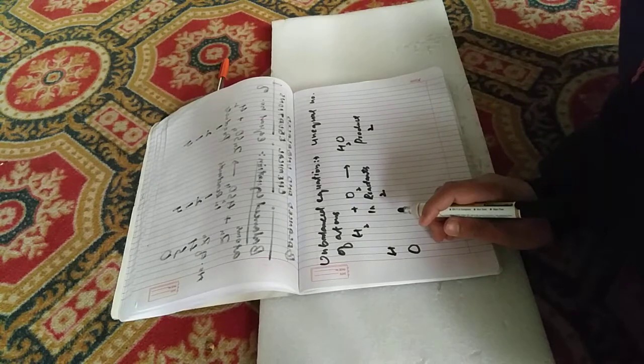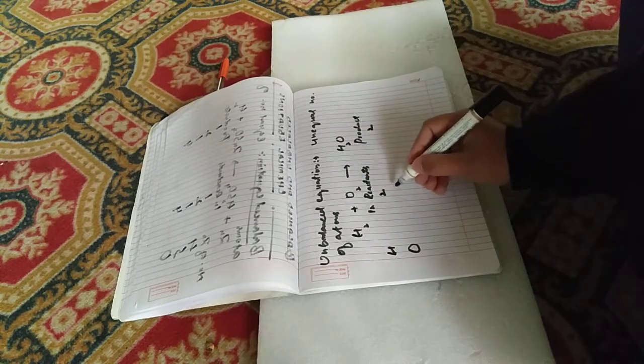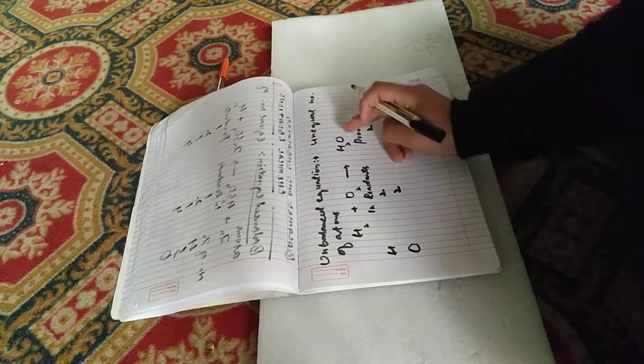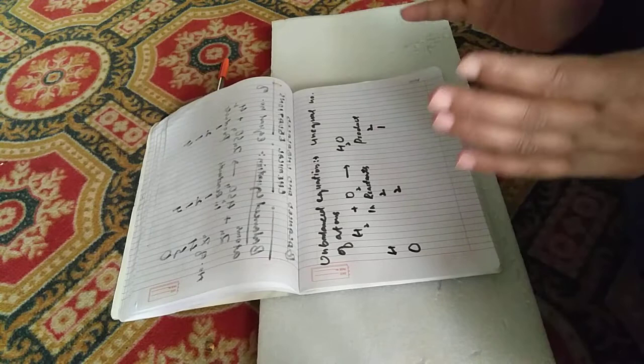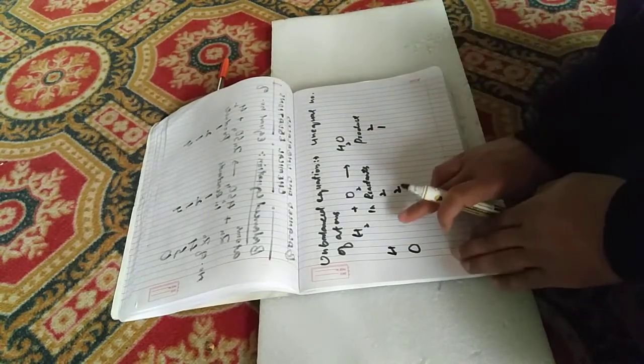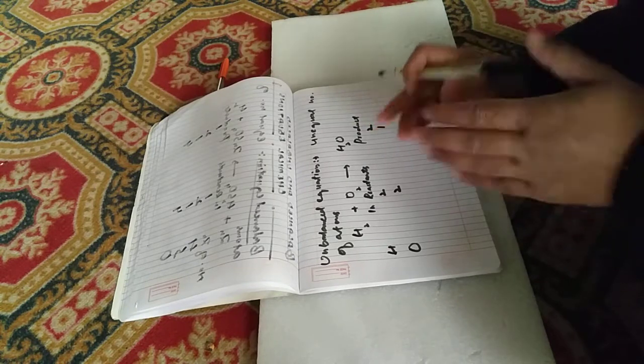Let's count the number of oxygen atoms now. In the reactant side the number of oxygen atoms is 2, and in the product side the number of oxygen atoms is 1.